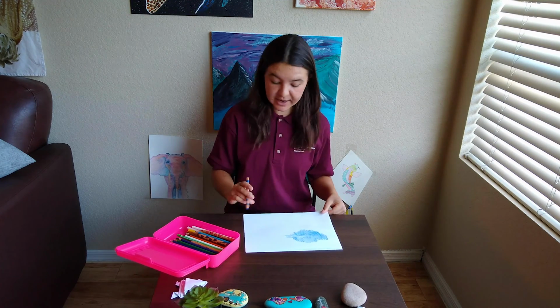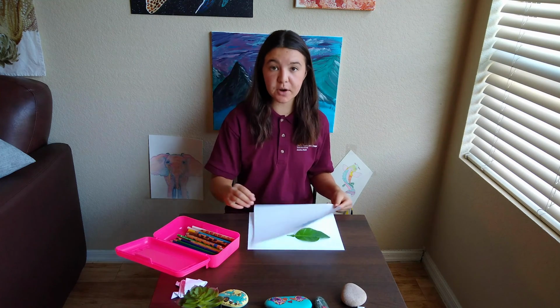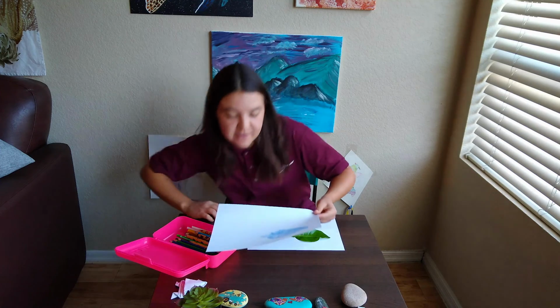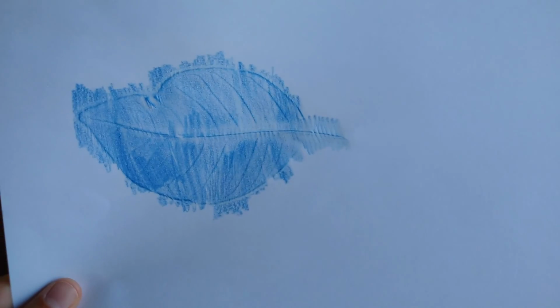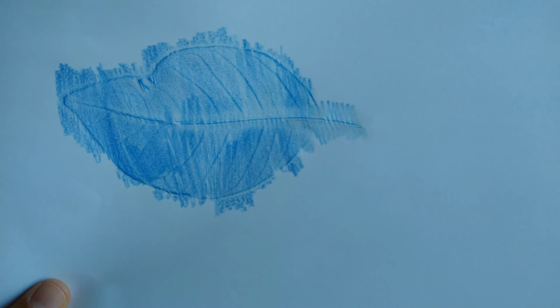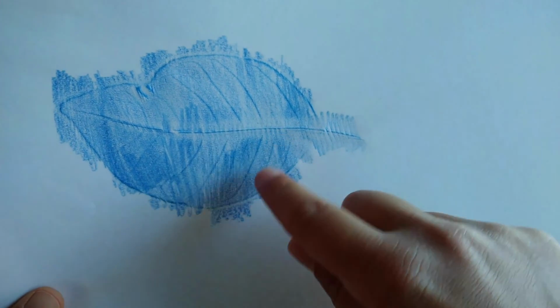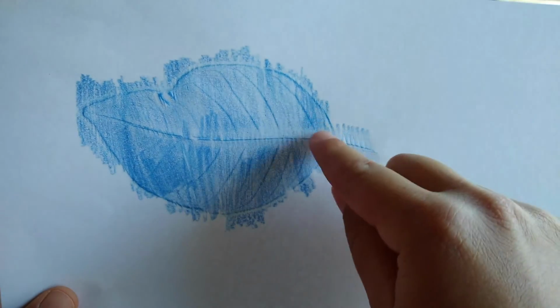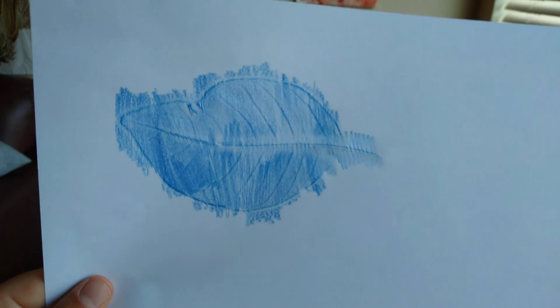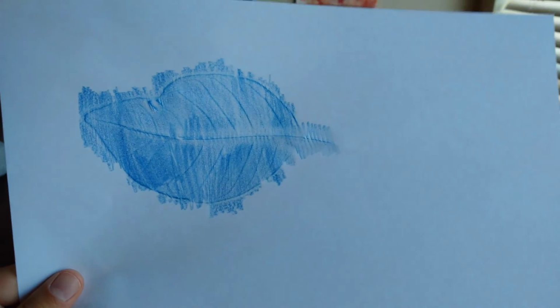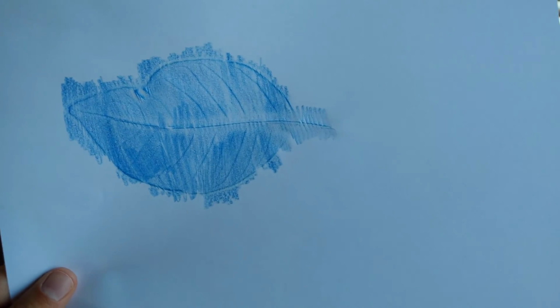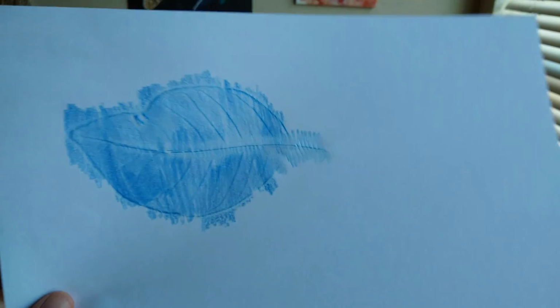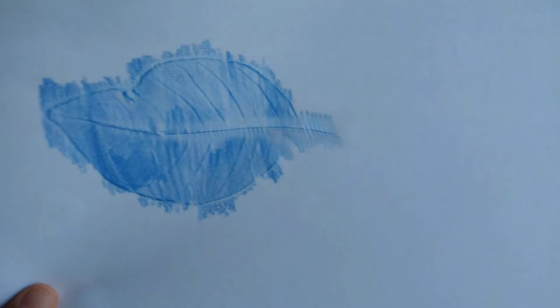All right, I have officially colored over one leaf. Let me show you up close what this looks like. So here we have the leaf that we colored over. We can see little veins going throughout the leaf, and we can see the outline of the leaf. Can you show me what yours look like? Wow, that's amazing! Really cool.